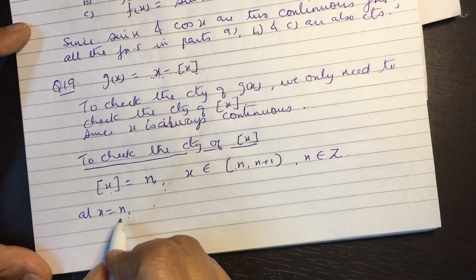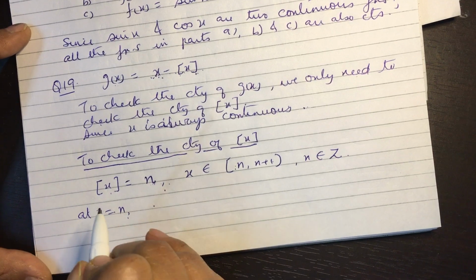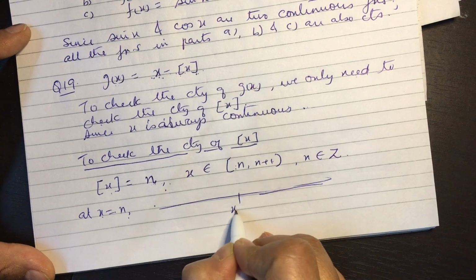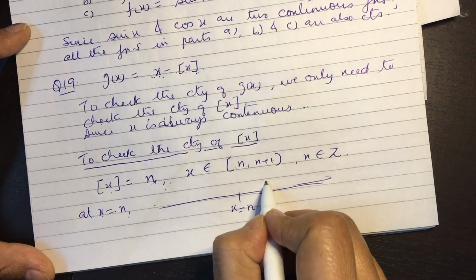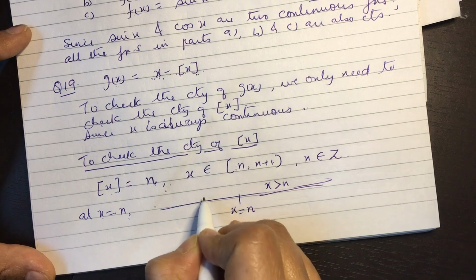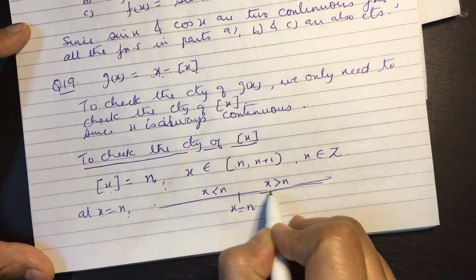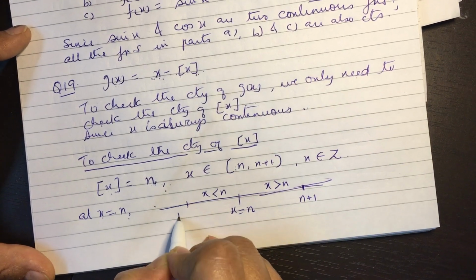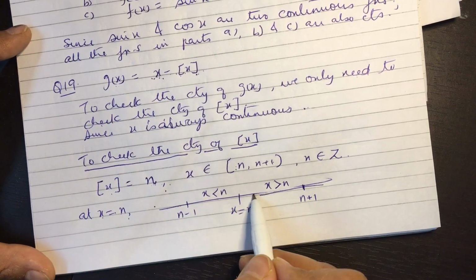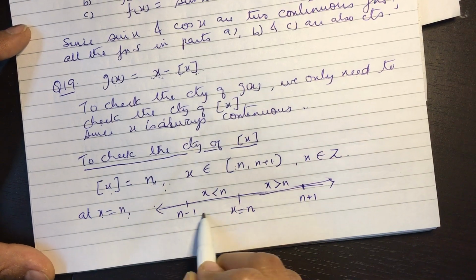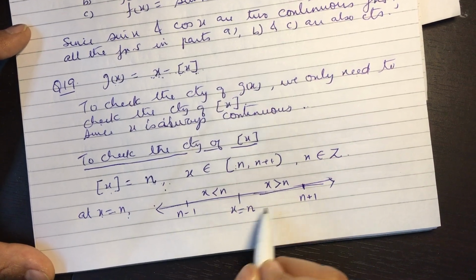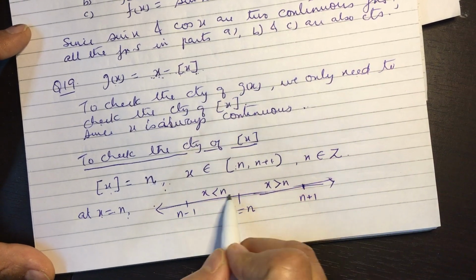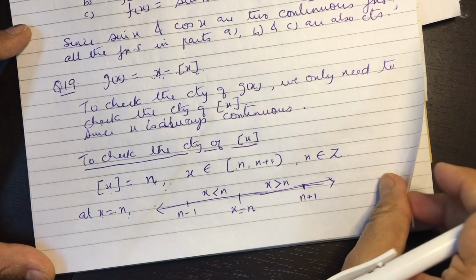So we need to check the continuity, and we can divide it into intervals as x equal to n, x greater than n and x less than n. So we will be dividing the entire number line into small intervals of integers basically. Now let's check the continuity at each of these points.